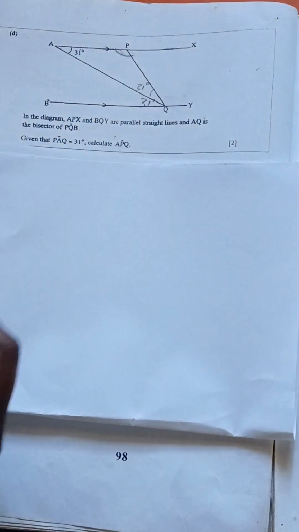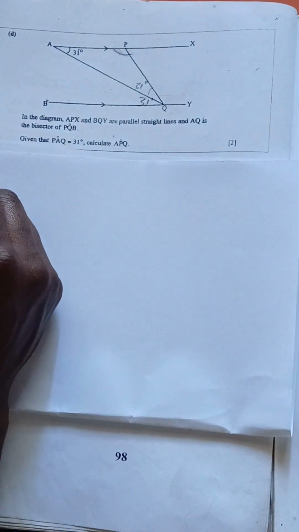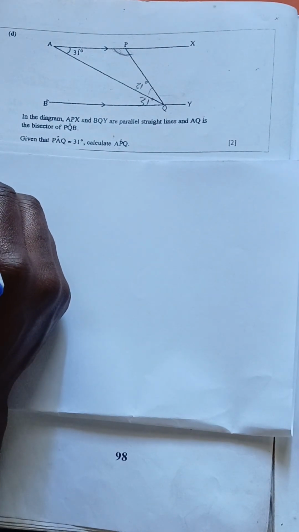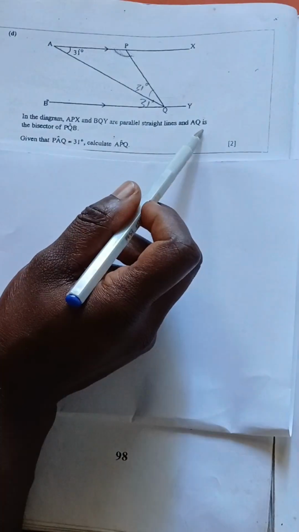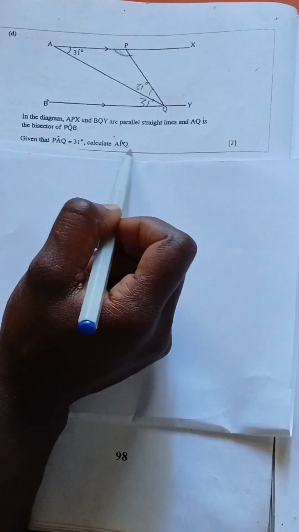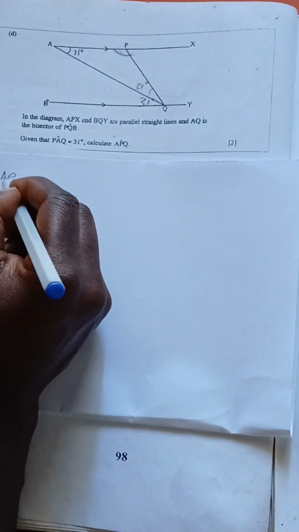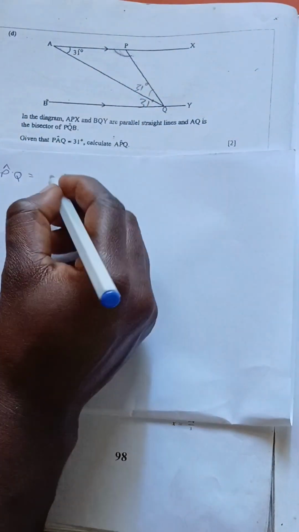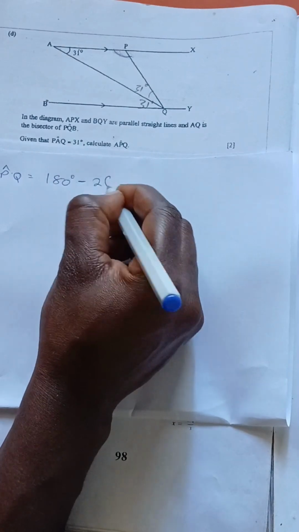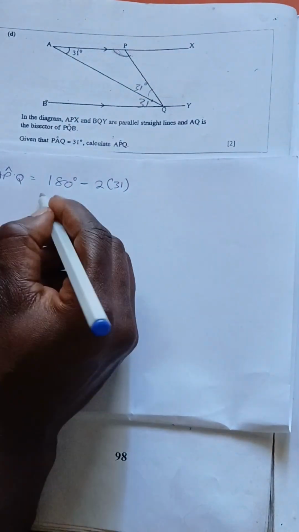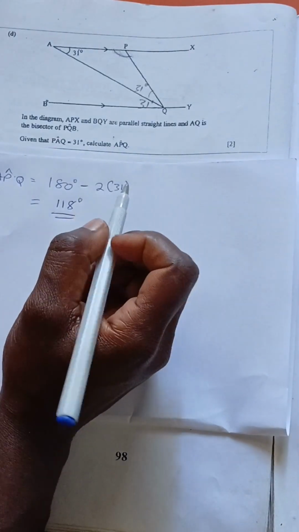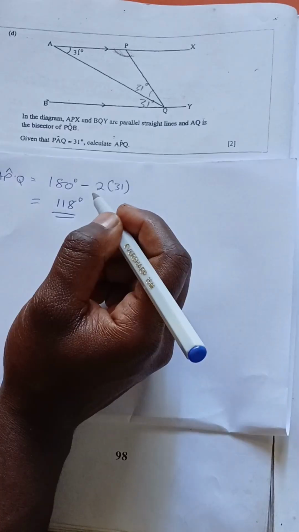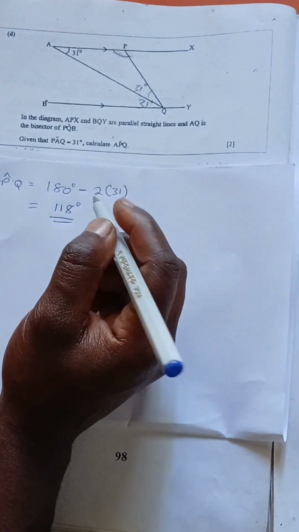So to find this angle, angle PQB is the bisector. Okay, so APQ is equal to 180 degrees minus 2 times 31. So we have 180 minus 2 bracket 31. Our answer is 118 degrees. So it implies APQ is equal to 118 degrees, right? That's our answer, so we are done with this part.